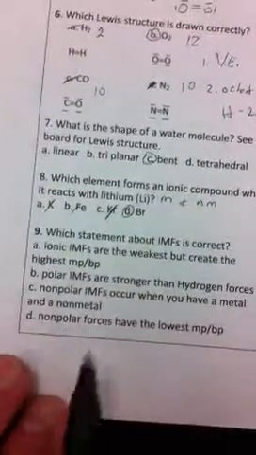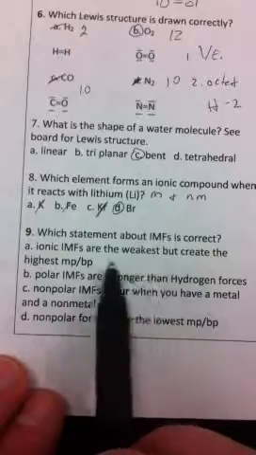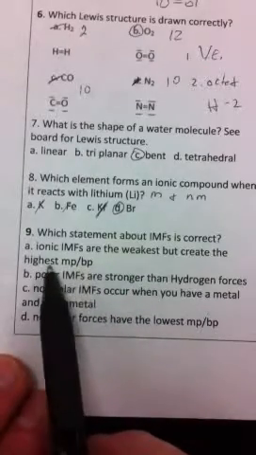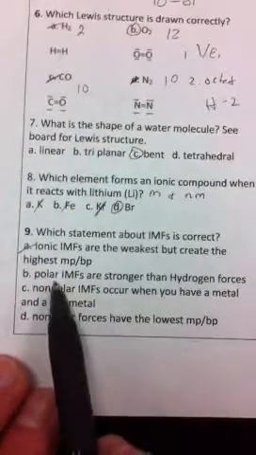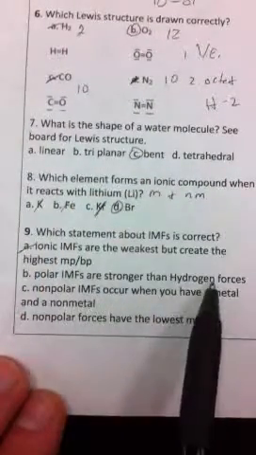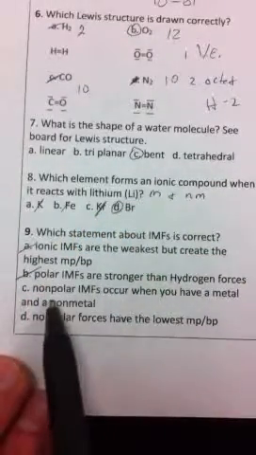So which statement about IMFs is correct? Ionic IMFs are the weakest, but create the highest melting point and boiling point. Well, the second half of that is correct. The first half is incorrect. So that is the wrong answer. Polar IMFs are stronger than hydrogen forces. That is incorrect. Hydrogen forces are stronger than polar.